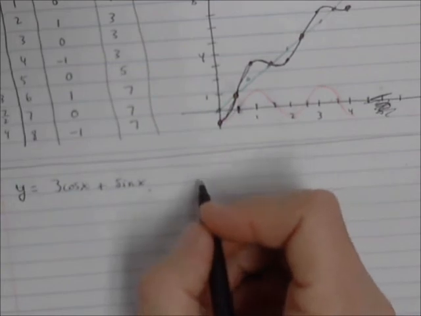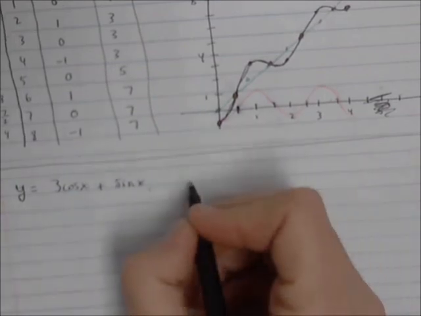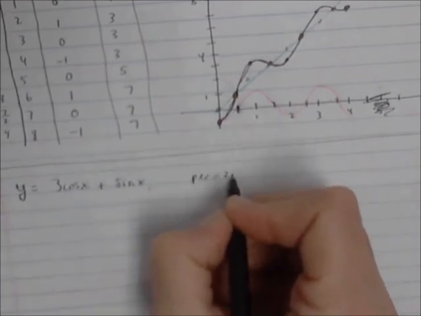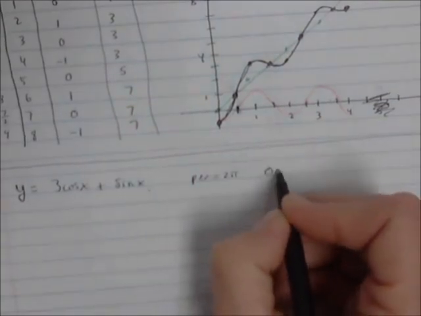So in this case, the period is equal to 2 pi. And I think we will have our domain be between 0 and 2 pi.